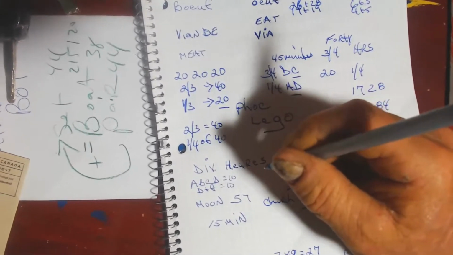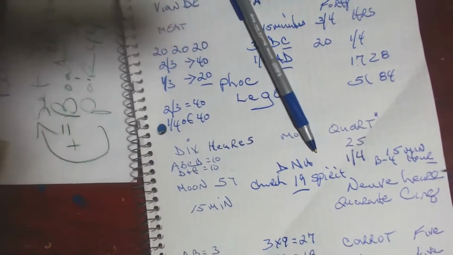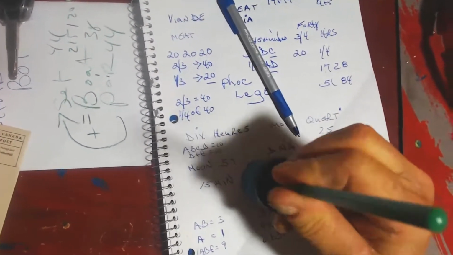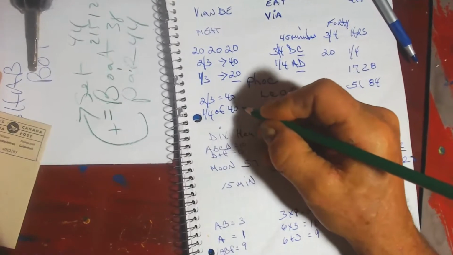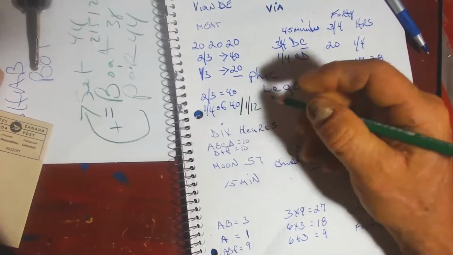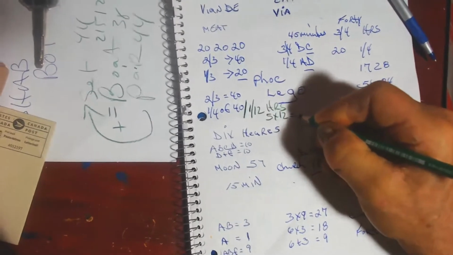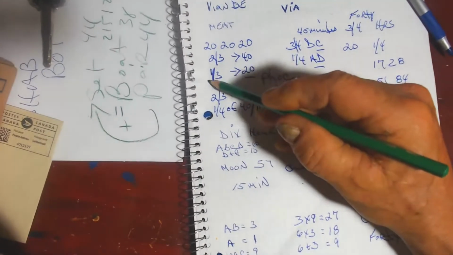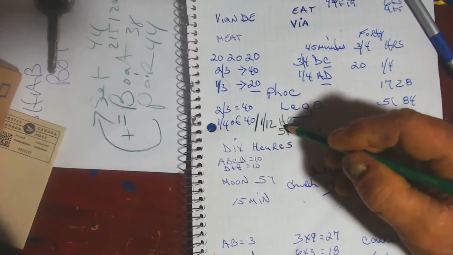How can we do this next? I wish I had a different color pen. One quarter of 40 slash 1/12 of the hour is 5 times 12 equals to 60. Now, when we go 1/12 of the hour, we're going to revert back to a connection to this. And the reason for that is because 1 and 2 equals to 3. We have 1/3 of the hour again.